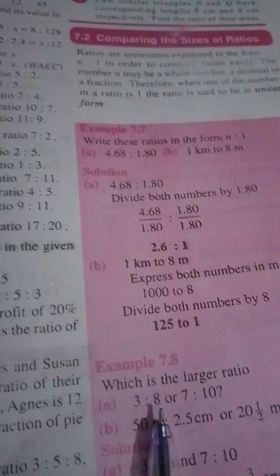The next one says, which is the larger ratio? Which is the larger ratio? I hope you know that 3 ratio 8 can also be written as a fraction, 3 over 8. Then 7 ratio 10 can also be written as 7 over 10. For the sake of emphasis, you need to know that.